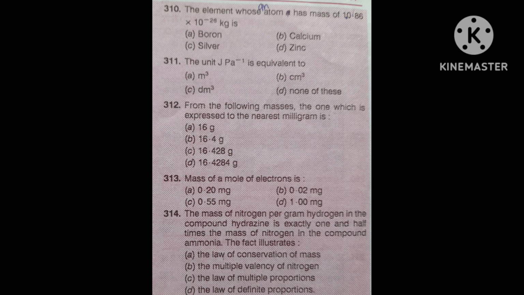Correct? Because 1.086 into 10 to the power minus 26 into 6.0 into 10 to the power 23. One is minus 26, the other is 23. After solving we get 6.516 into 10 to the power minus 2 kg.